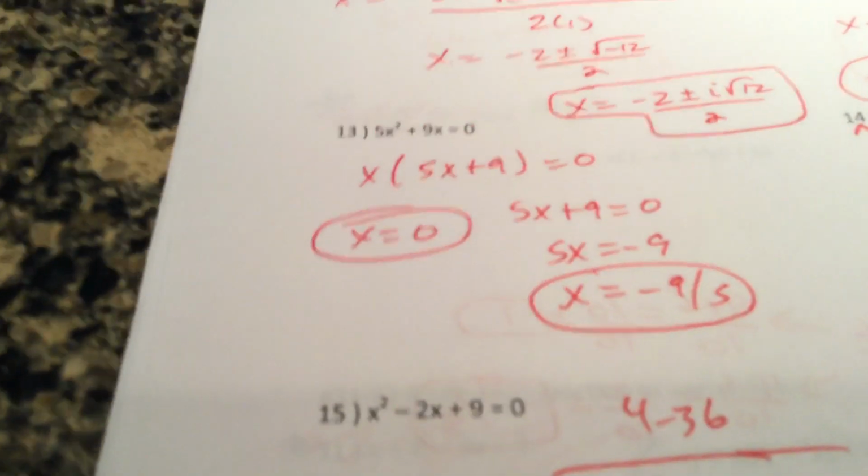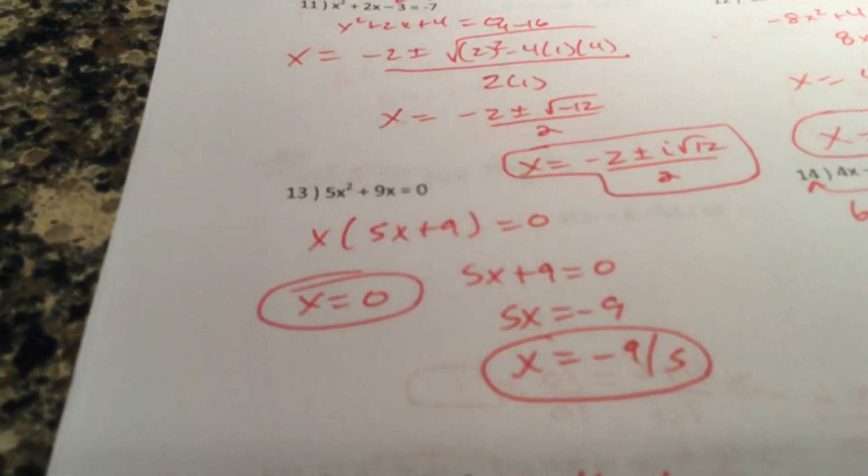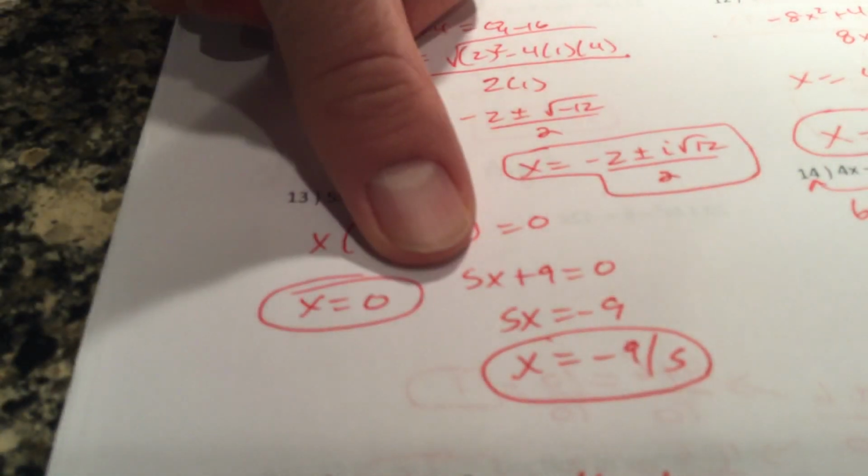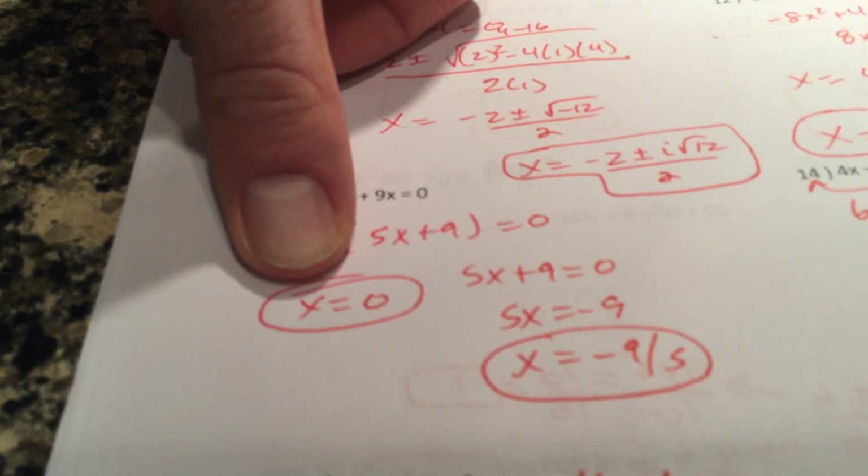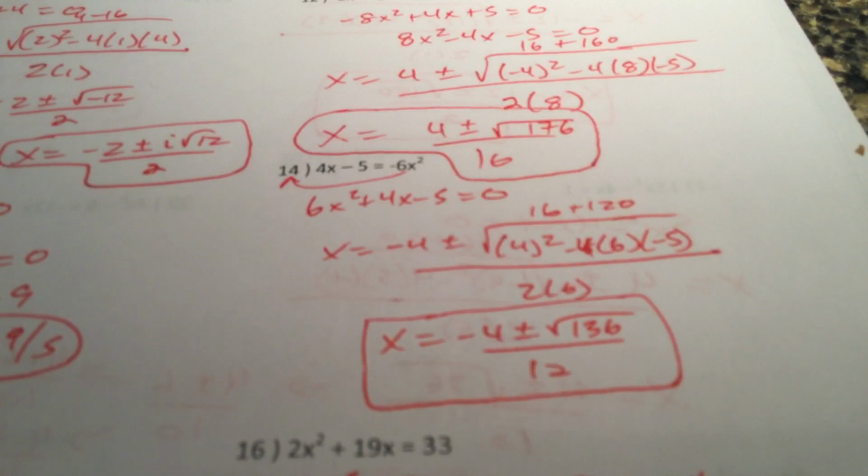Number 13, we're going to factor out the x they have in common. Cover-up method gives you x equals 0, then 5x plus 9 equals 0. Move the negative 6x squared over. Now it's 6x squared on the left side. Use the quadratic formula there.